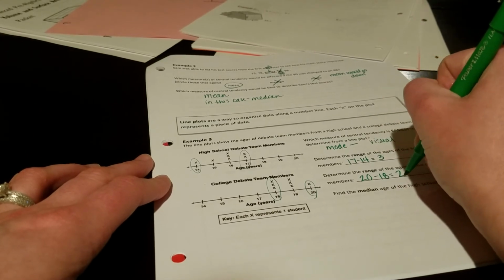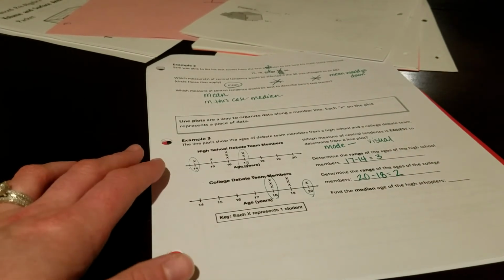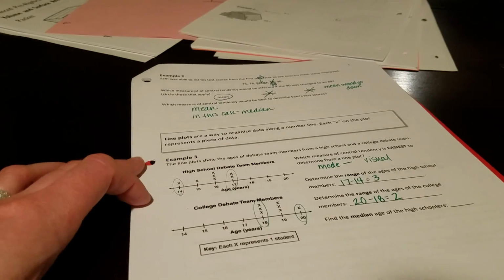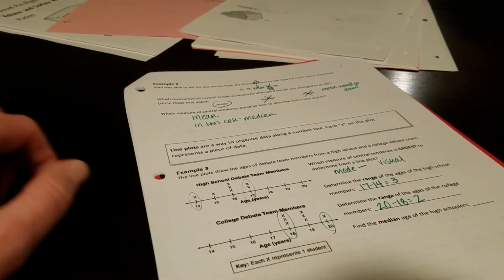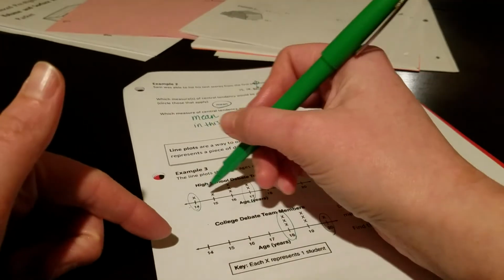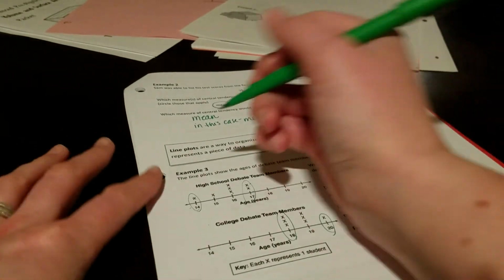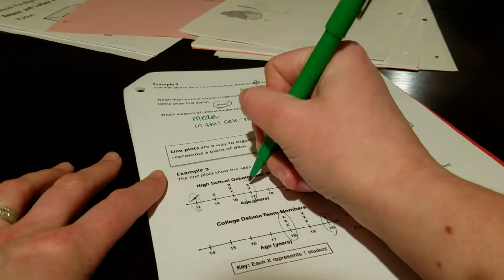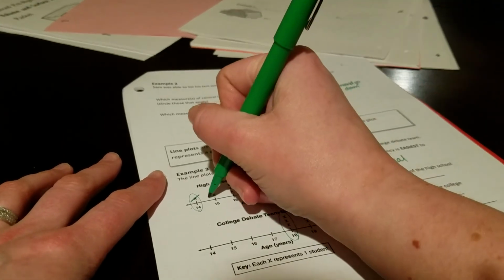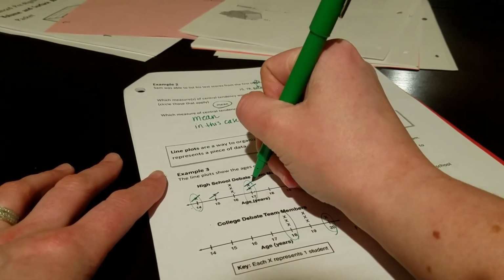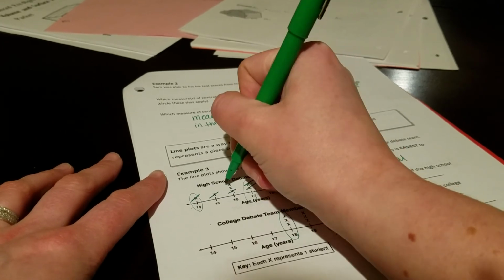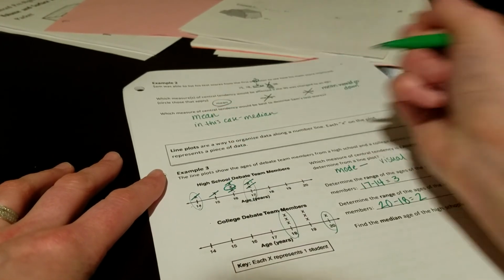It now asks us to find the median age of the high schoolers. So the median can actually be done pretty easily. Your numbers are essentially in order: 14, 15, 16, 16, 16, 17, 17. So you can cross off one from the beginning, one from the end. One from the beginning, one from the end. One from the beginning, one from the end. There's my median. So my median age is 16.